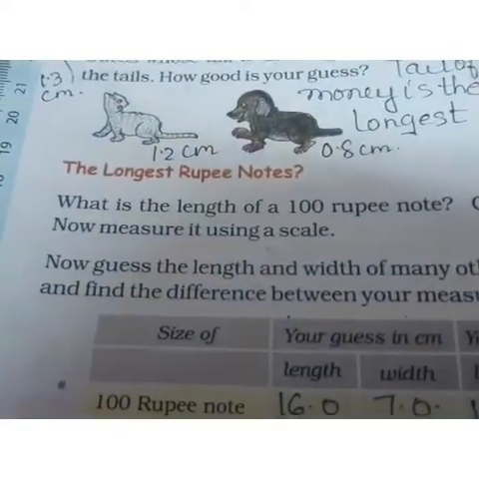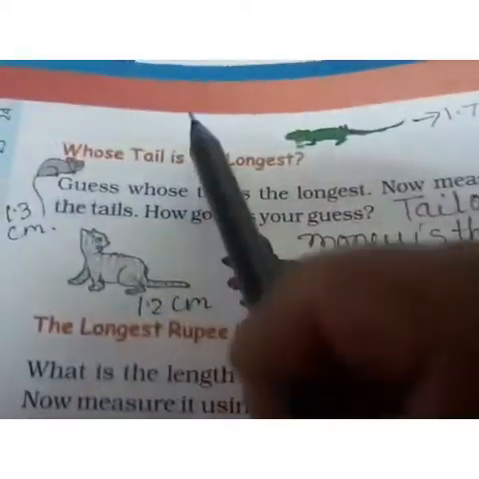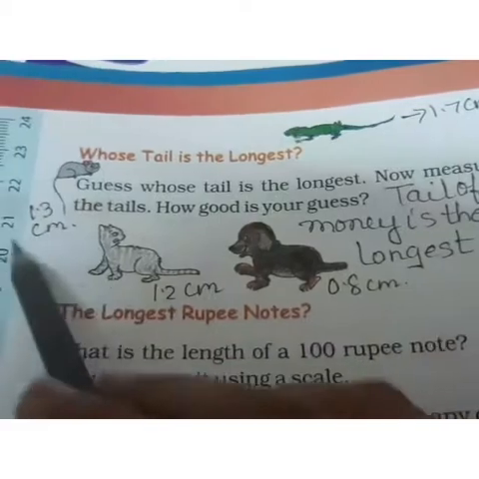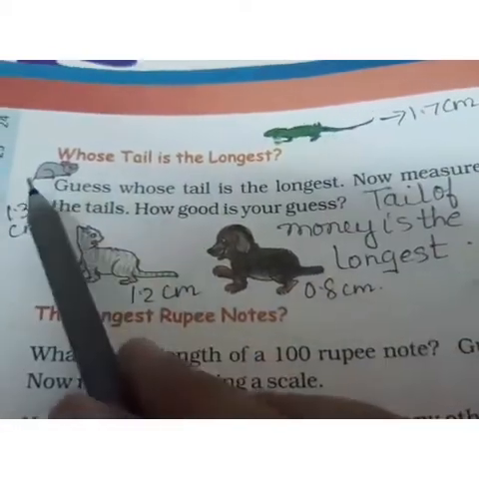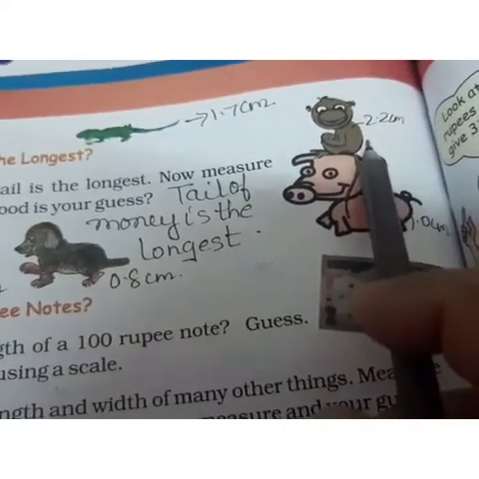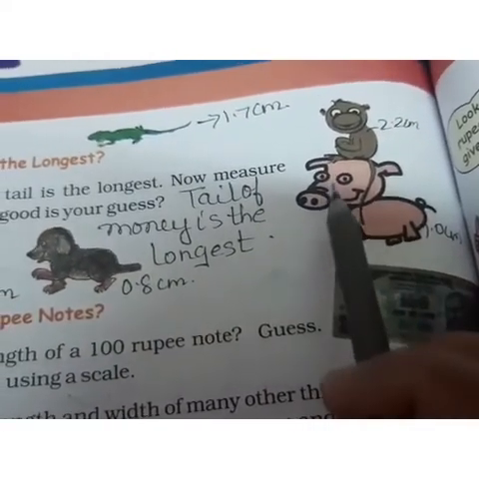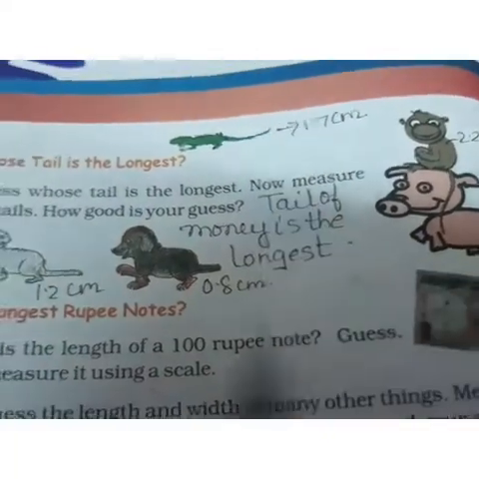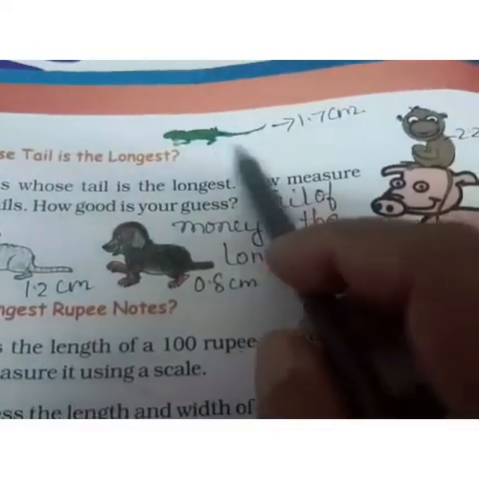Now we move on to the next page. That is your page number 138. Whose tail is the longest? Here you have to measure the tails of these animals that are shown here. Lizard, rat, cat, puppy, then this is your pig and this is the monkey. Now here you have to measure these tails with the help of a scale. You cannot measure directly. Last time I showed you how to measure with the help of a thread.